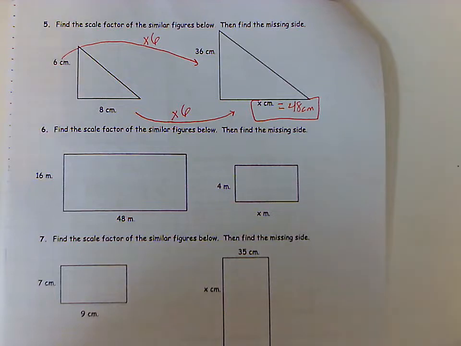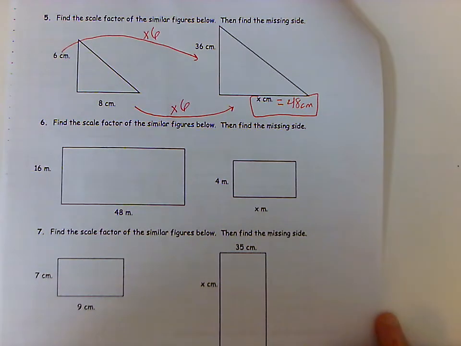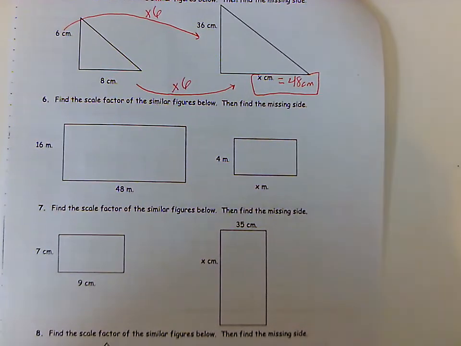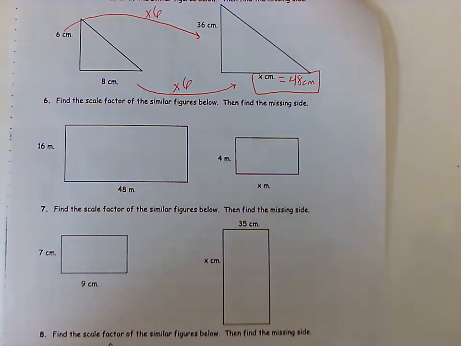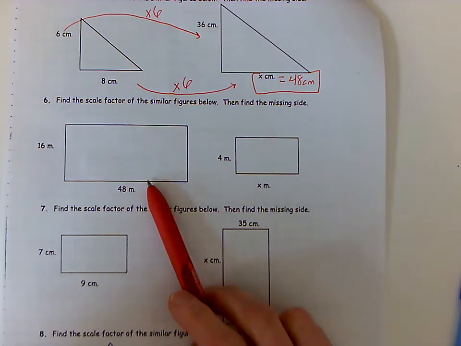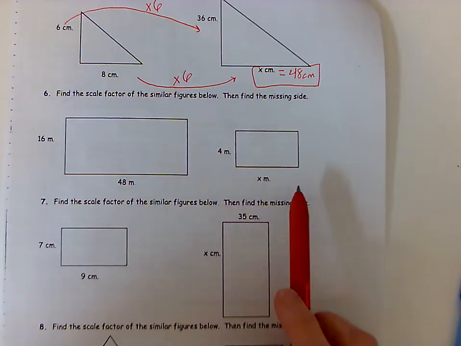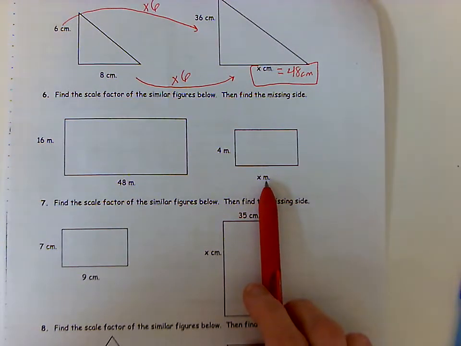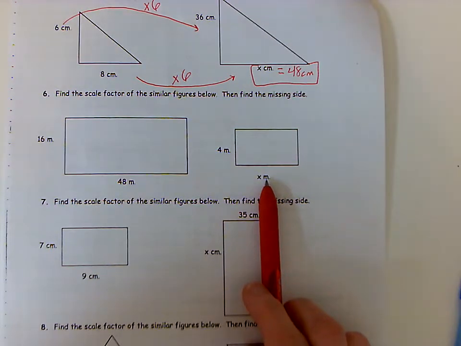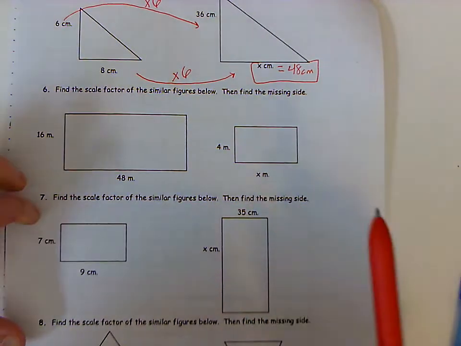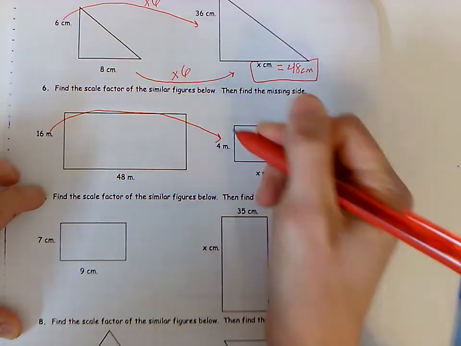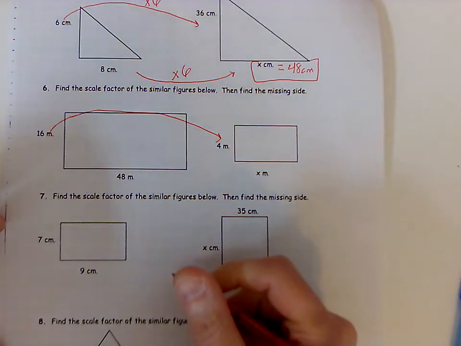Number 6, right below it. Again, find the scale factor and then find the missing side. So now you have a rectangle that is shrinking in size. So you're going from a 16 by 48 rectangle to a 4 by X rectangle. And so since this is shrinking, that means this has to be a scale factor of a fraction. So let's look at 16 going to 4. 16 meters going to 4 meters.